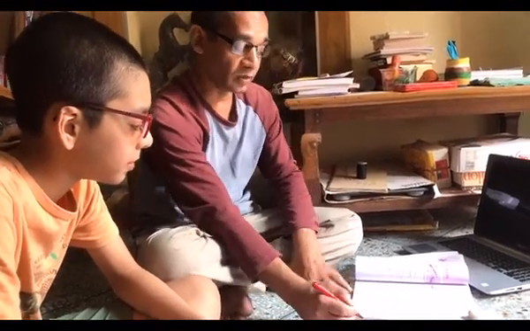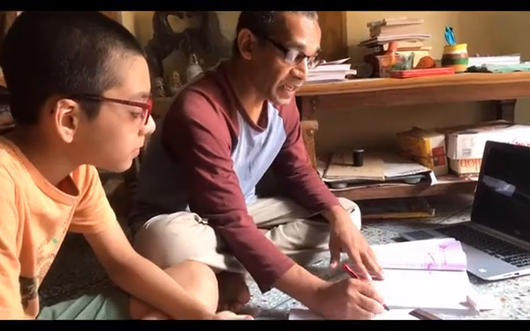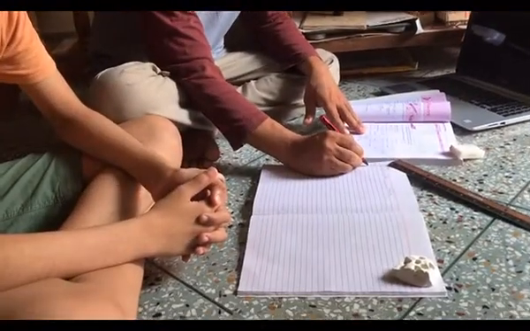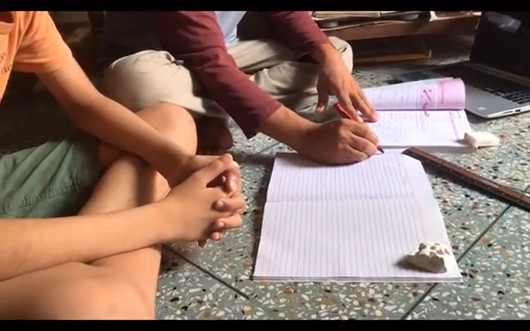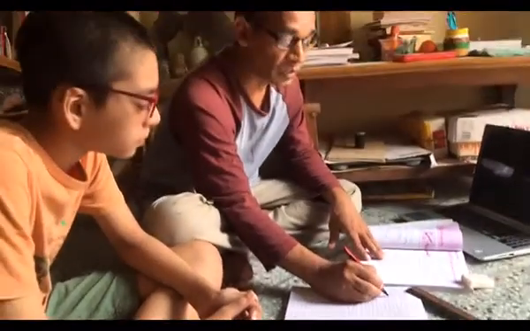Now moving on. If we take another number, 2 to the power of 3, then it is 2 into 2 into 2, that is 8. If we say 3 to the power of 2, then it is 3 into 3, which is 3 multiplied twice, and 3 times 3 is 9.